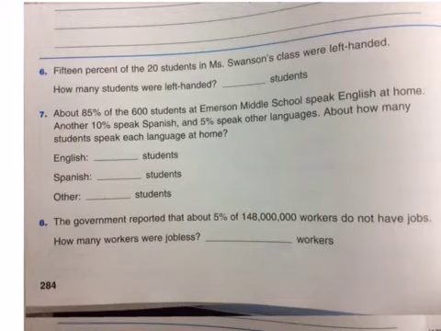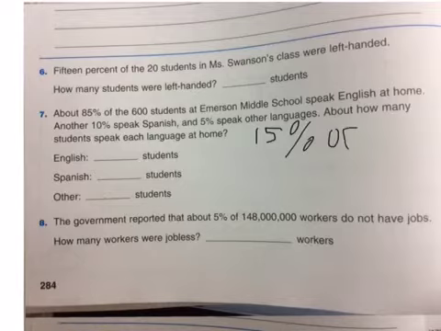For questions 6 to 8, we're given an example of how percents of a number or fractions of a number are used in our daily lives. Number 6, 15% of the 20 students in Miss Swasson's class were left-handed. How many students were left-handed? So we have 15% of 20.